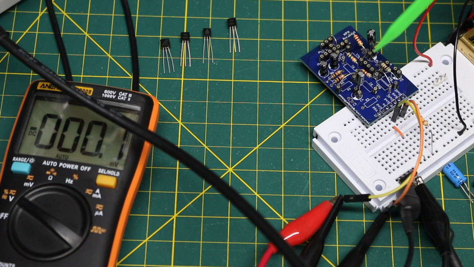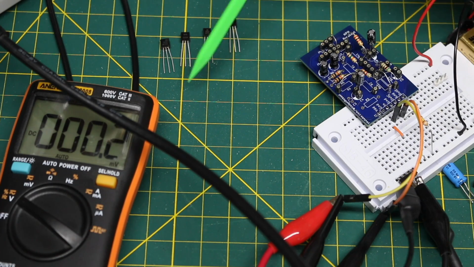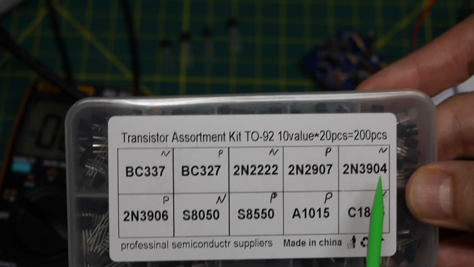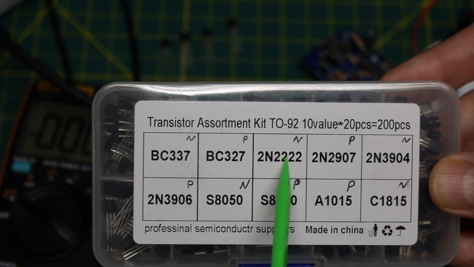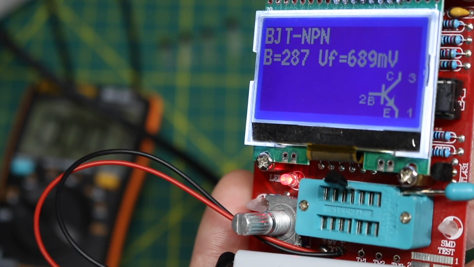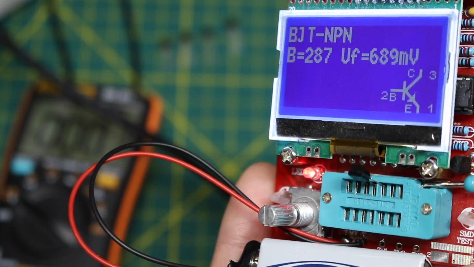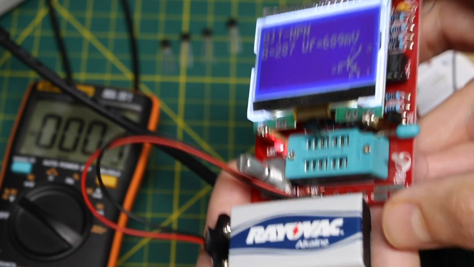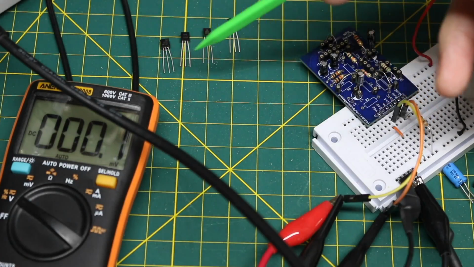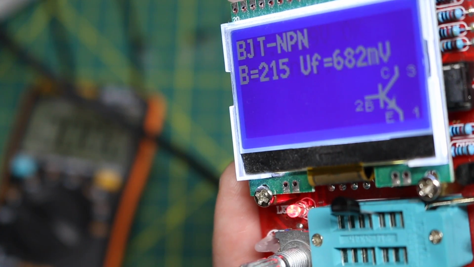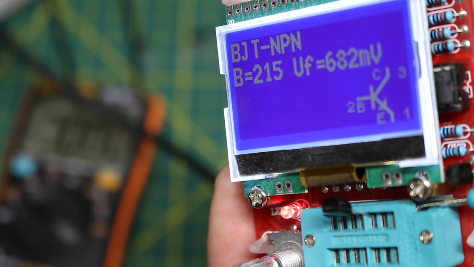This is the transistor circuit on the PCB. I have some NPN transistors set aside. I took them out of one of these kits, so I'm using a couple of 2N3904s and 2222s and one S8050. So I have the S8050 in the tester, and it says the beta is 287. Of course, that's tested at certain conditions of voltages and currents on this tester, but I'm just looking to get an idea where these are at. The second one is a 3904 with a beta of 215 on this same tester.